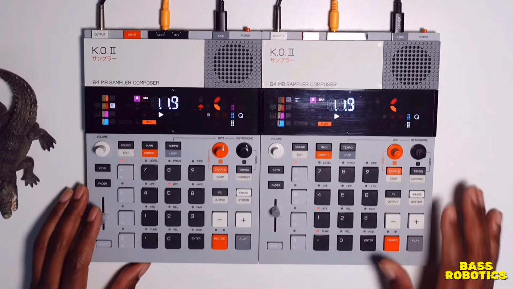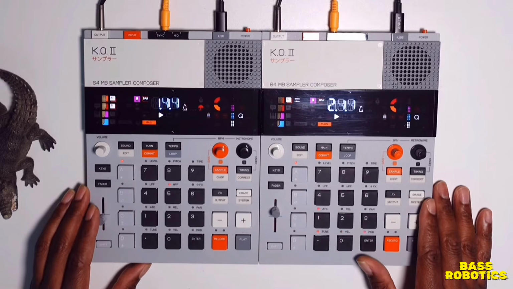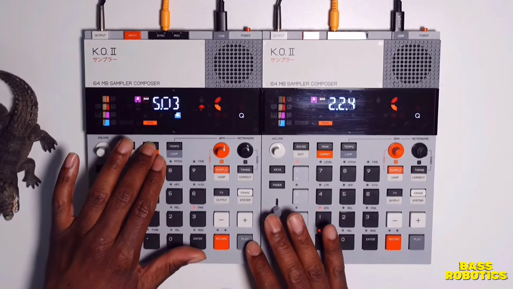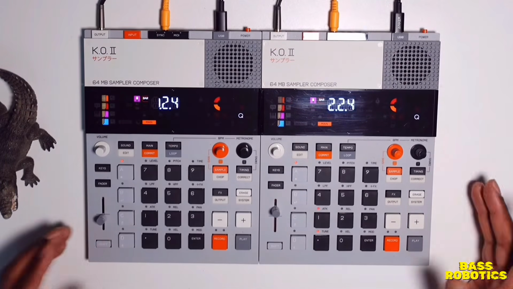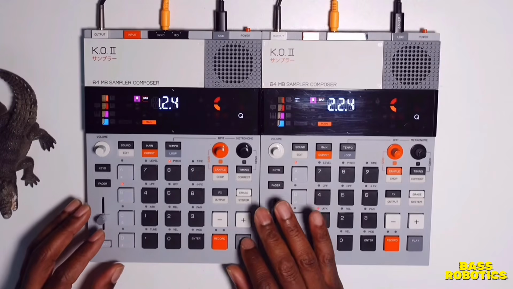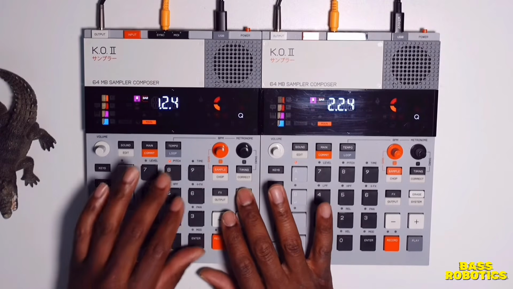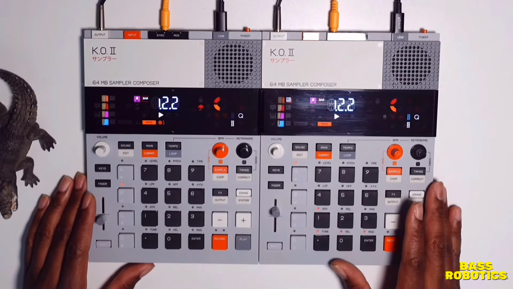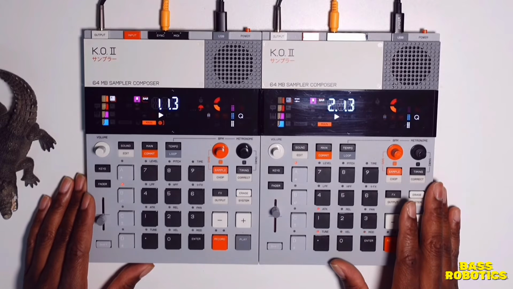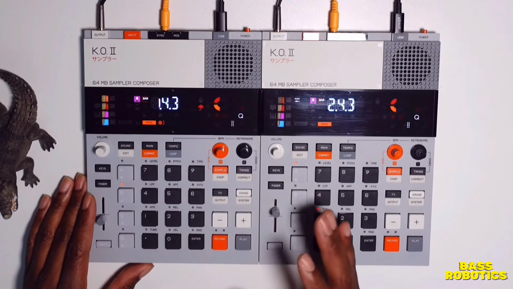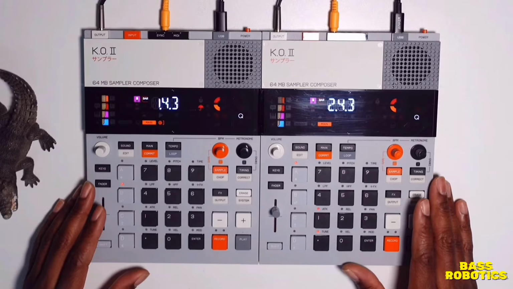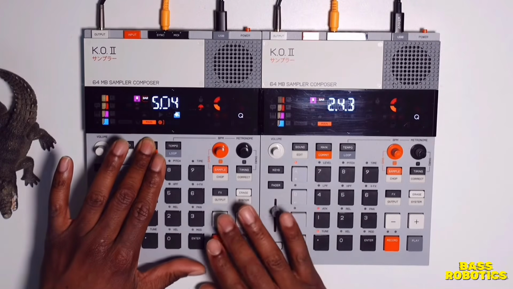Now, that's scene 3. Create another scene. Scene 4. In this scene, we're going to remove the bass line. Great. So now we have 4 scenes. Let's go through the scenes again.